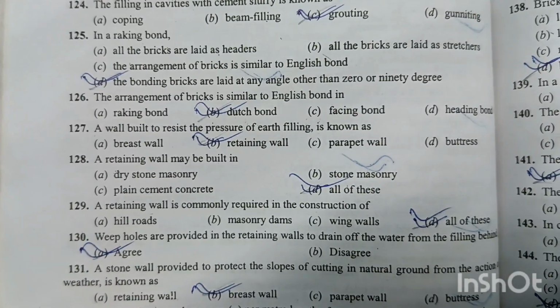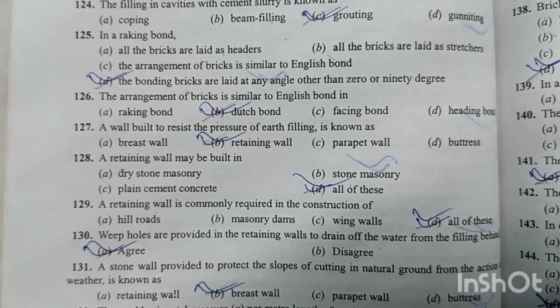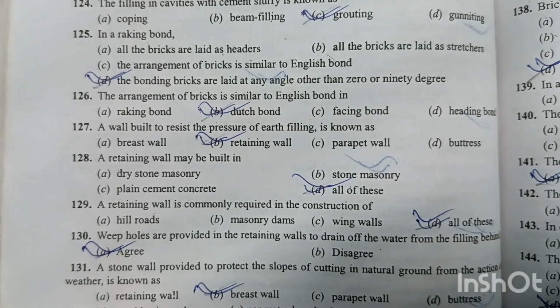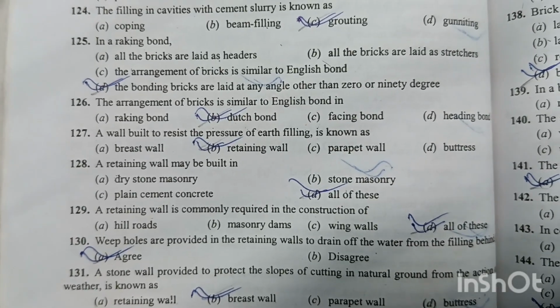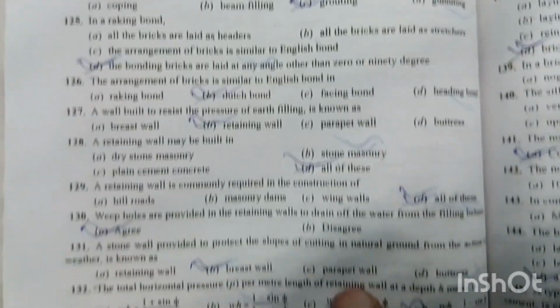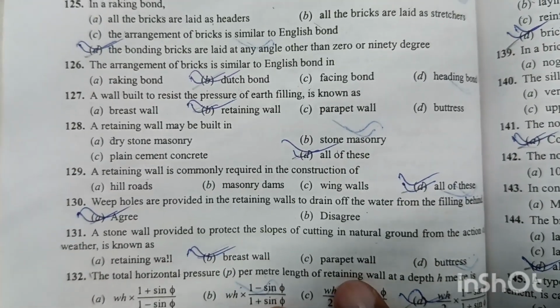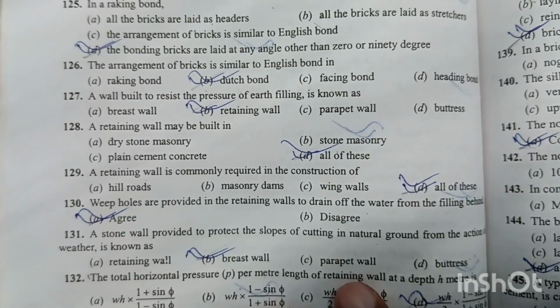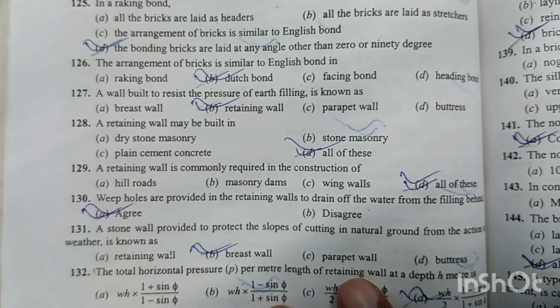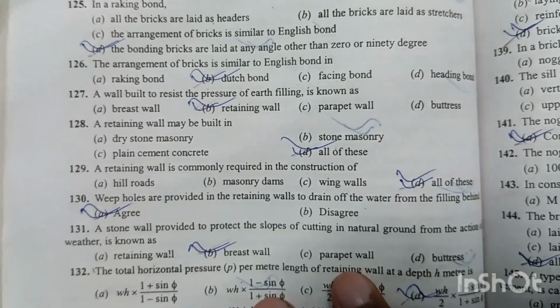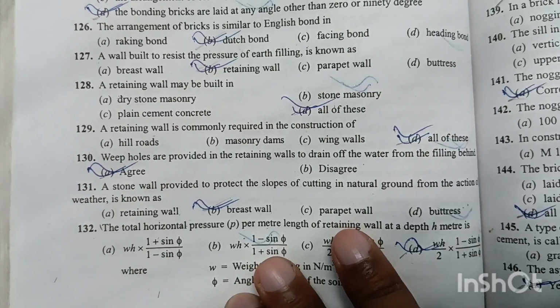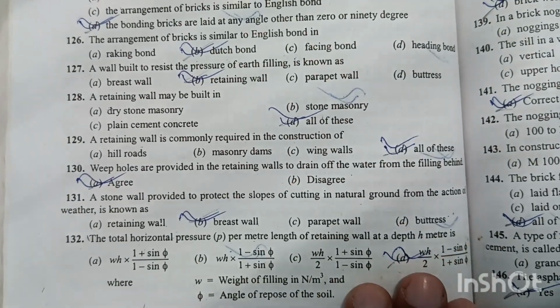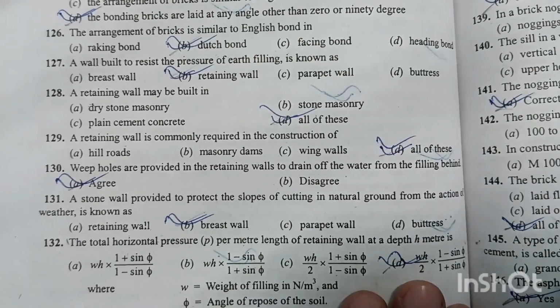Question number 128. A retaining wall may be built in dry stone masonry, plain cement concrete. Option D is the right answer. All of these. Question number 129. A retaining wall is commonly required in construction of hill roads, masonry dams, wing walls. Option D is the right answer. All of these. Question number 130. Weep holes are provided in the retaining walls to drain off the water from the filling behind. Option A is the right answer.